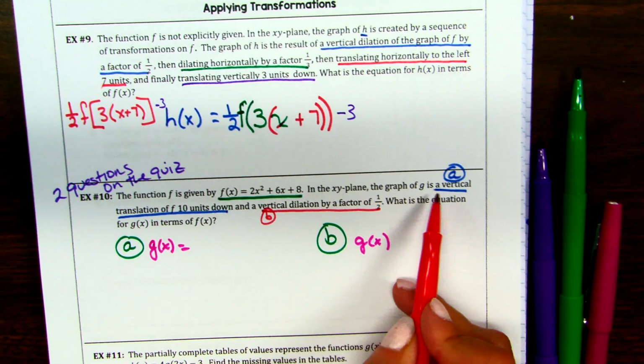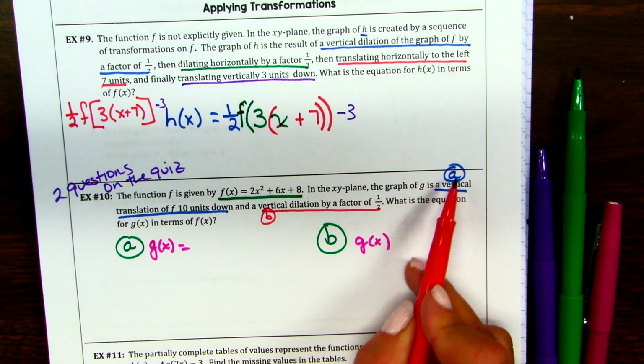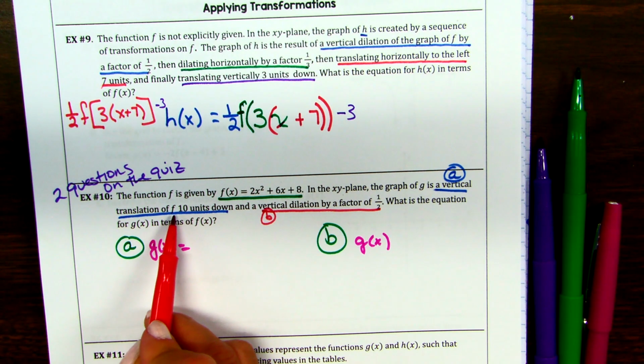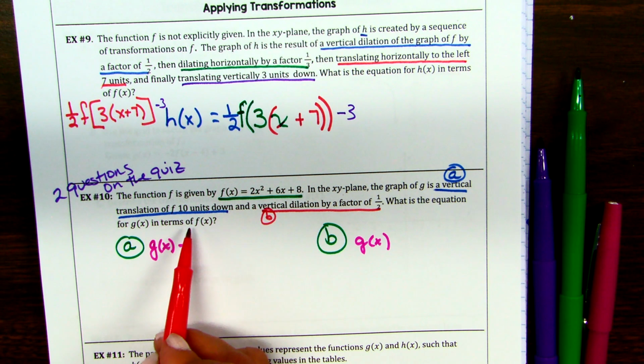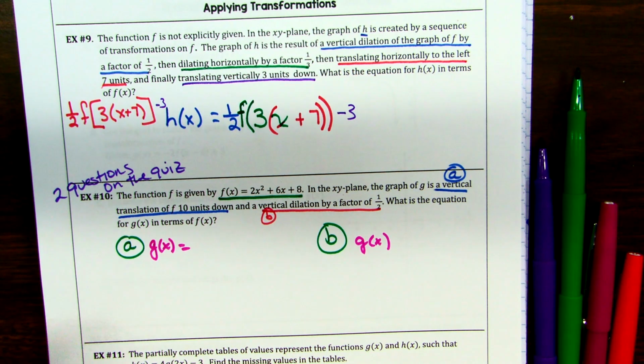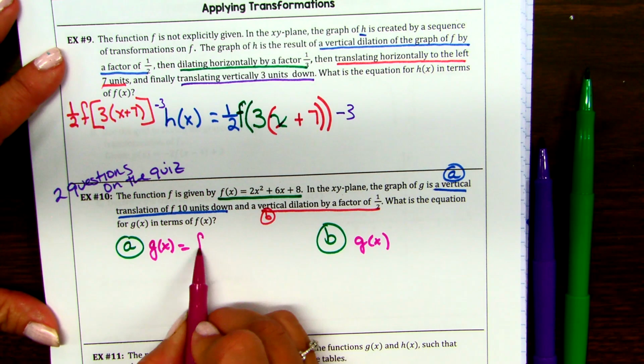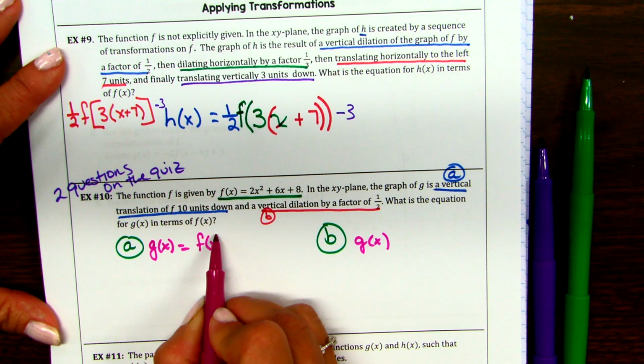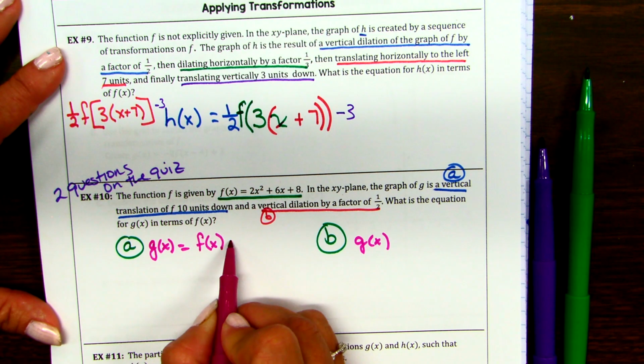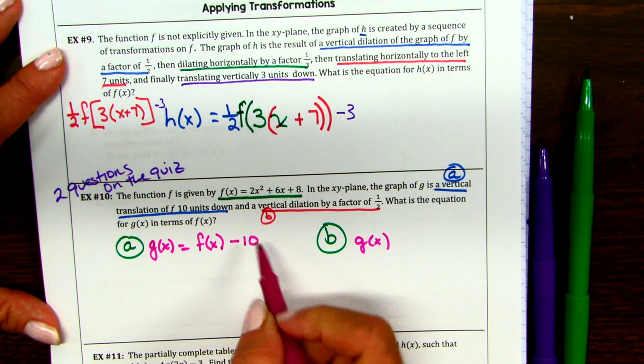So for part A, how would I show a vertical translation of 10 units down? Well, I'm taking my f of x function, so I'm going to kind of write this out a little bit long, like more than you really have to do. I'm going to take my f of x function, and I'm going to subtract 10, down 10.